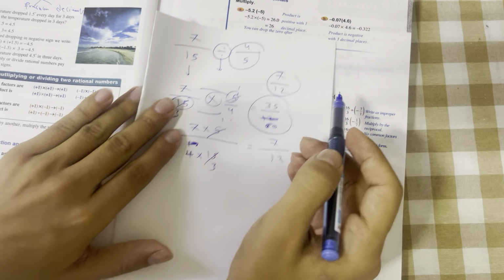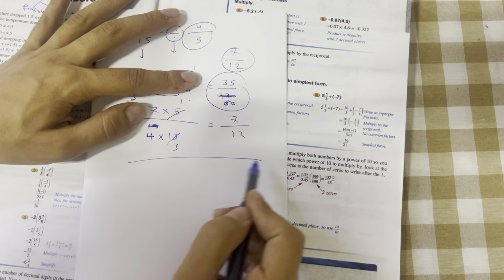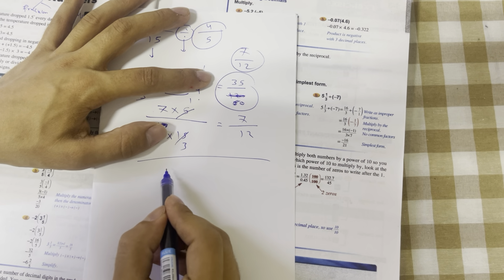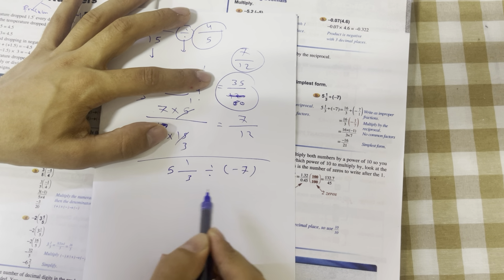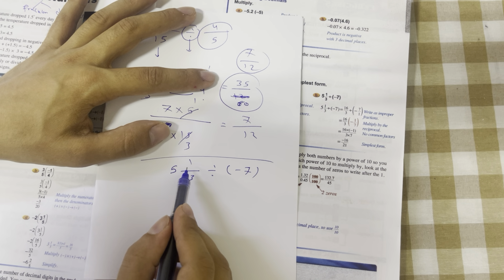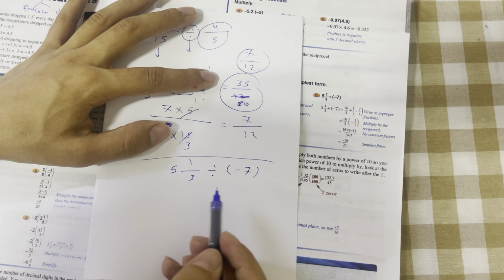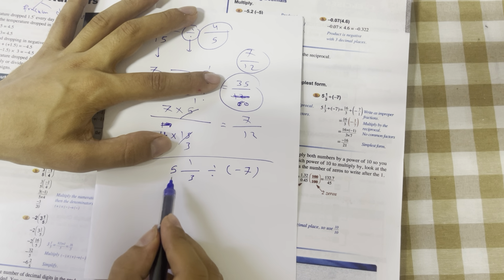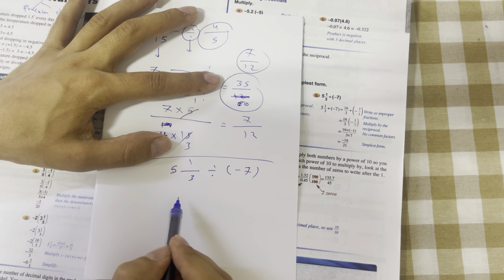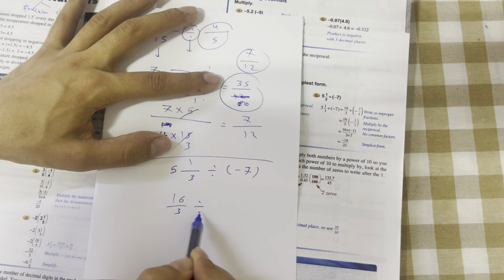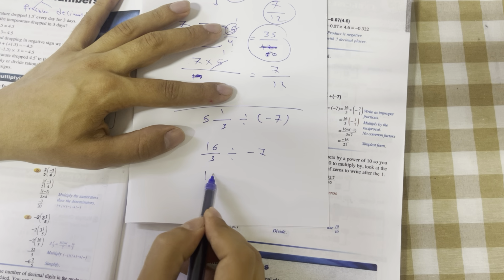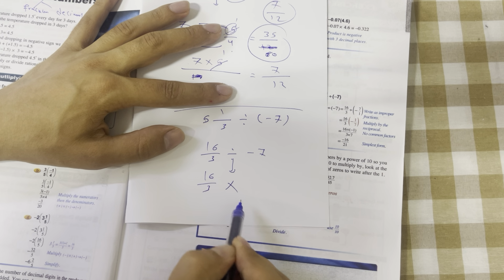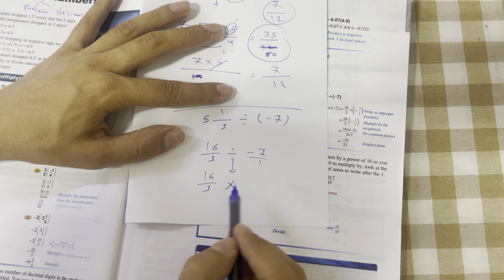We have this b, let's solve this: 5 and 1 over 3 divided by negative 7. At first you have to change this to a fraction because this is a mixed number. 5 times 3 is 15, plus 1 is 16 over 3 divided by negative 7. Now I write down 16 over 3 and change this to multiply, and this is 1. I have to reverse this like that.